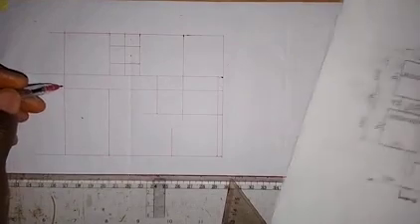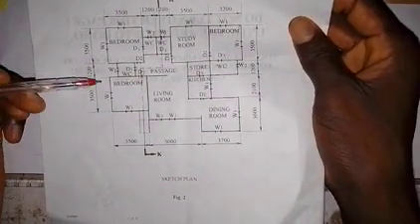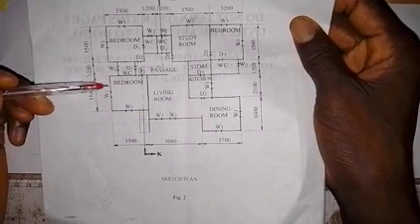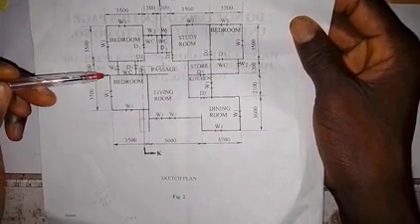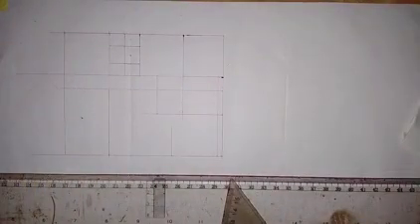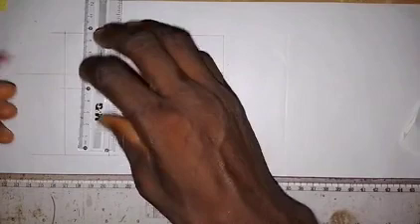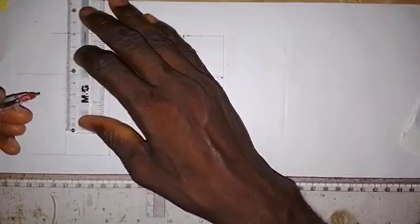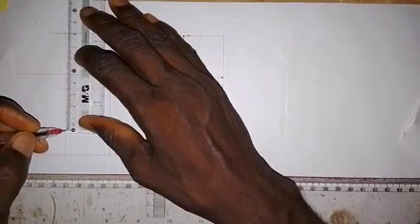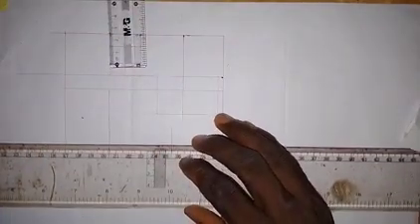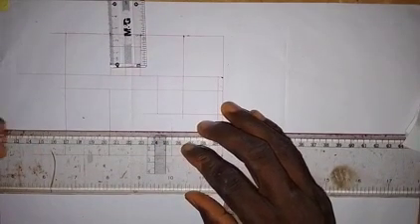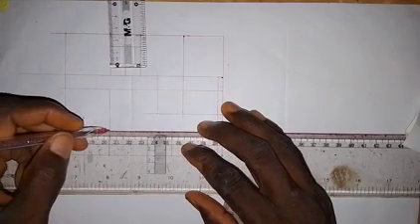Okay, so coming to this side, for this bedroom that we have here, we are going to take a measurement of 35 from here down to create that bedroom. So I will take 35 millimeters from here. So this is 35 millimeters. Then I'm going to draw a horizontal line from here to here.